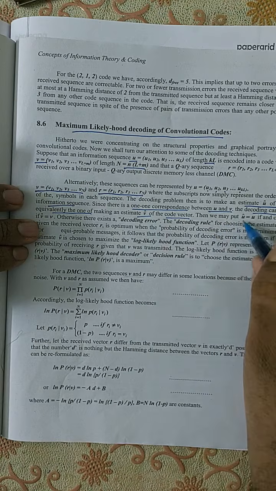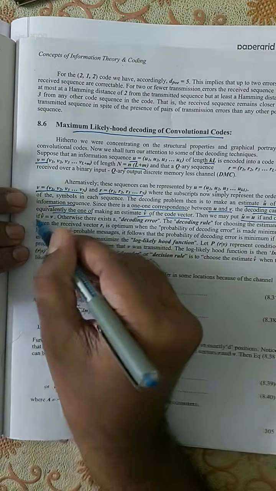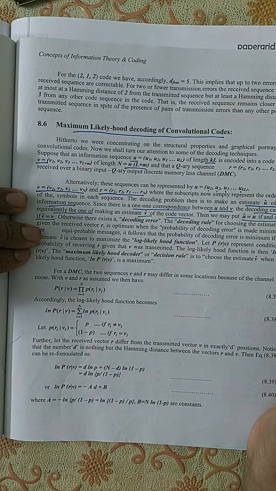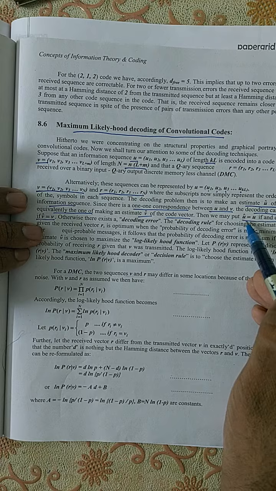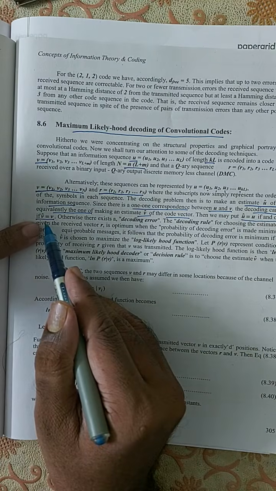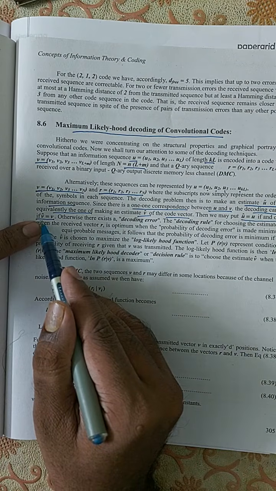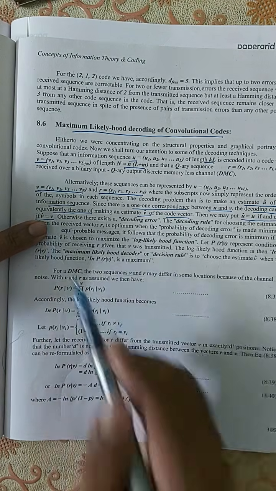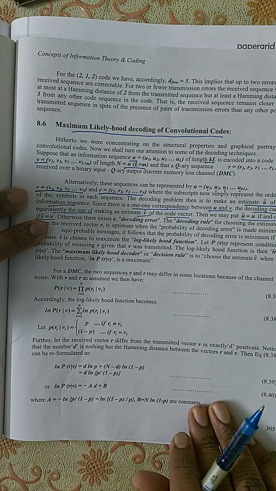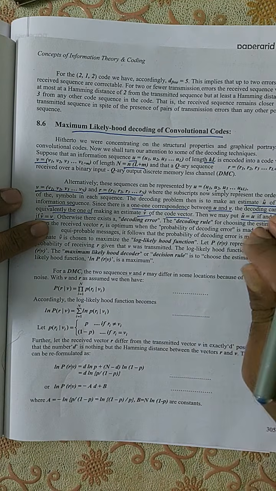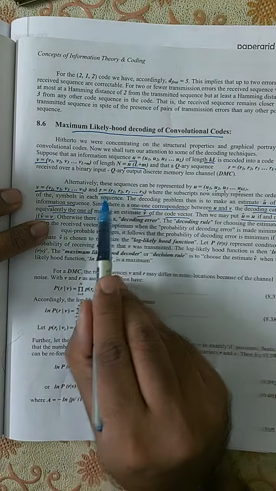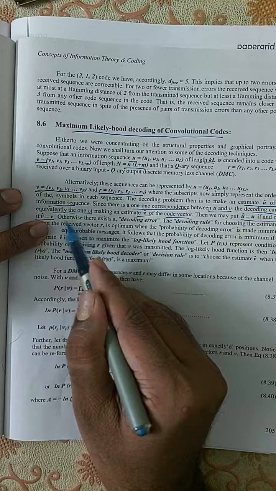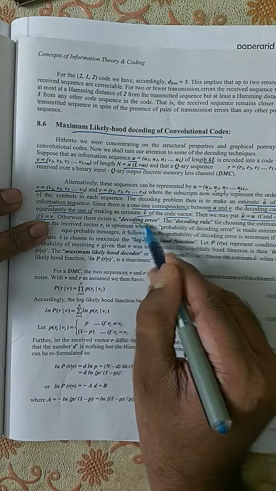Then we may put U cap is equal to U if and only if V cap is equal to V. That's the meaning of this. So that means we can only find the information sequence if V cap, the estimate of the output sequence, is the same as your transmitted sequence. And what happens if it is not correct? Or in other words, what happens if the received sequence is different from the transmitted sequence? Then there exists a decoding error.